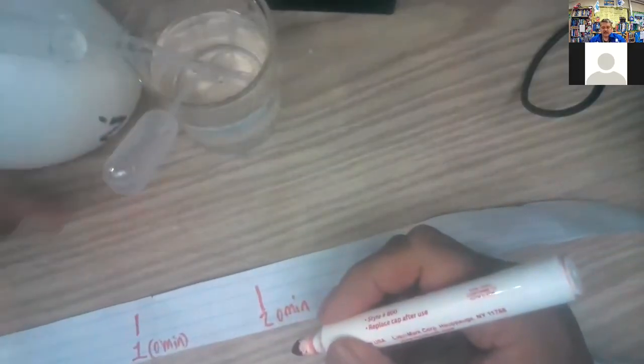And these guys we're just going to sit there and, in about 5 minutes, we're going to take another measurement.